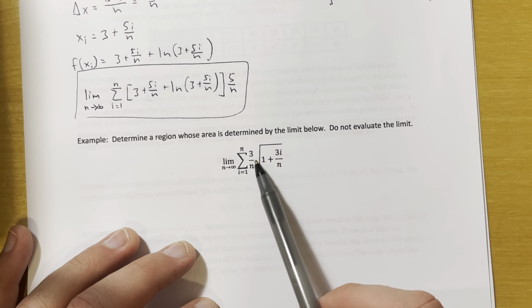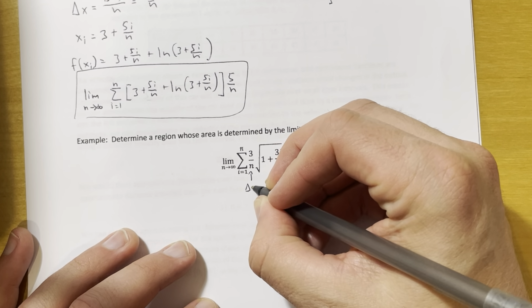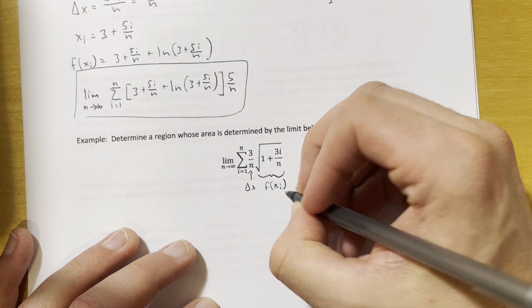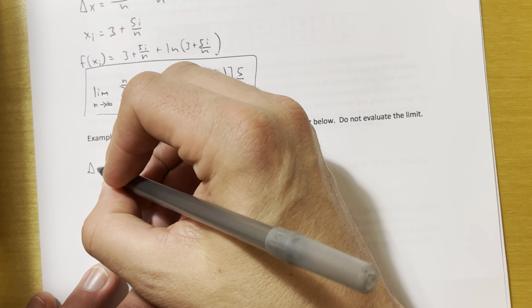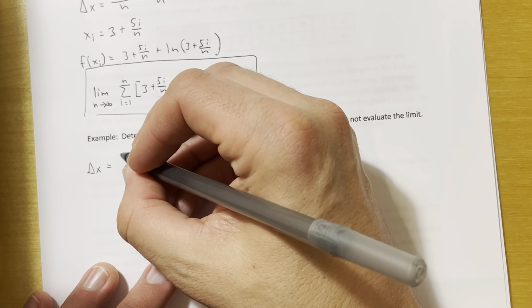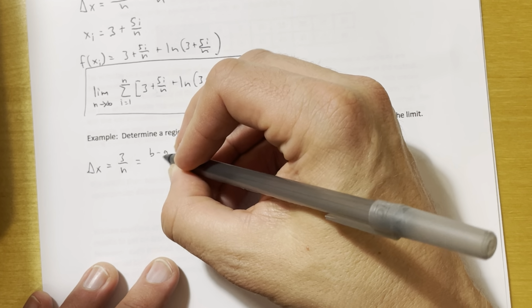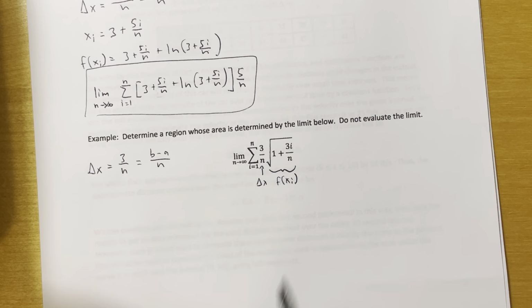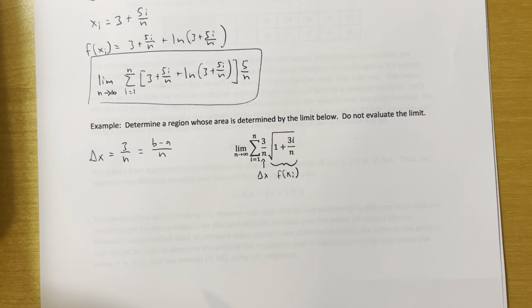Well, notice in my summation here, I have a 3 over n. I suspect that that thing right there is delta x, which means that this whole thing should be f of xi. Okay, so let's start with that delta x. Remember, delta x is, in this case, we're saying it's 3 over n, but we define delta x to be b minus a over n, right? So a and b are the endpoints of the interval that I'm finding my area over. So I need to know what a and b are in order to describe this region.